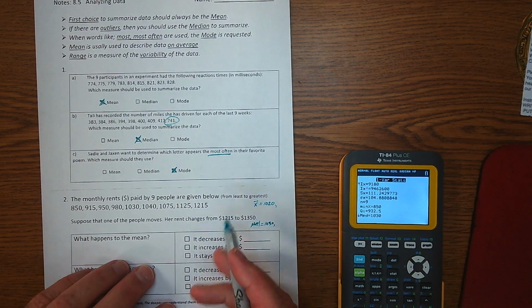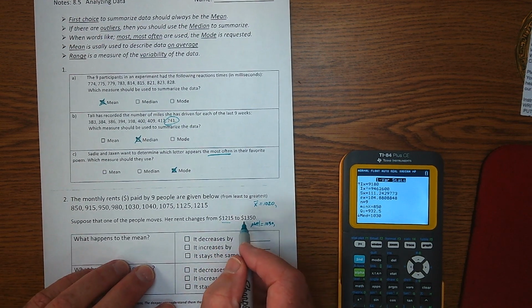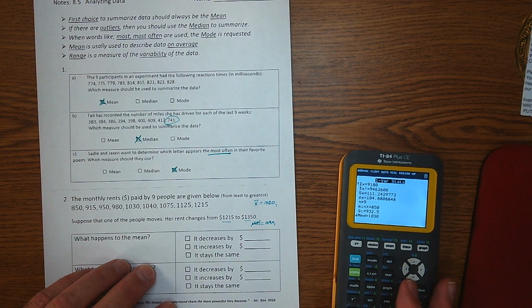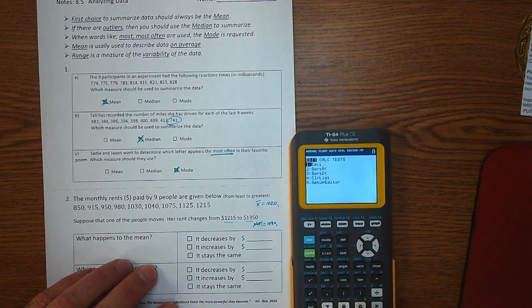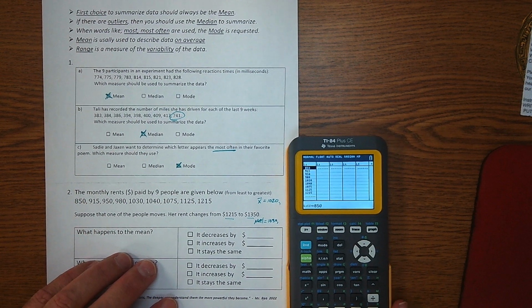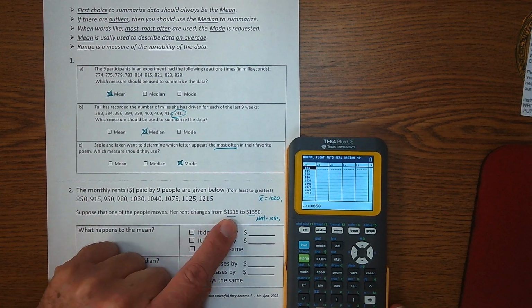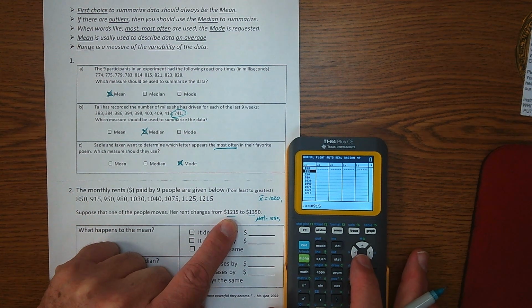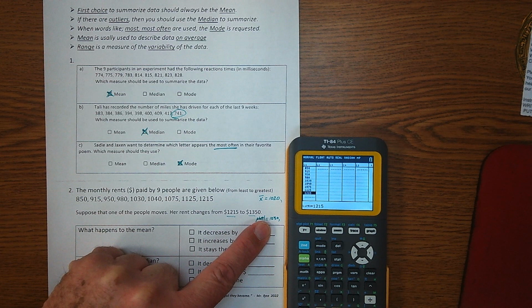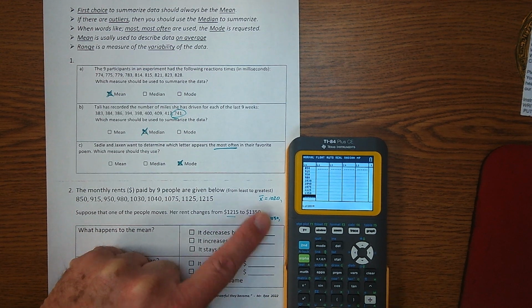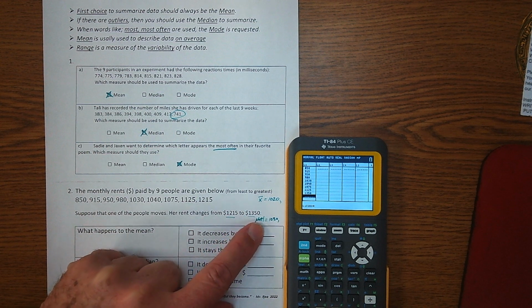We're going to take the 1215 out of my data and put in 1350. So go back to your data, go back to your edit list. Go find your 1215, which is right down here at the bottom, get on top of that and put in 1350. And that will change that data. Now when you change that number, you change your mean and your median and your mode possibly.